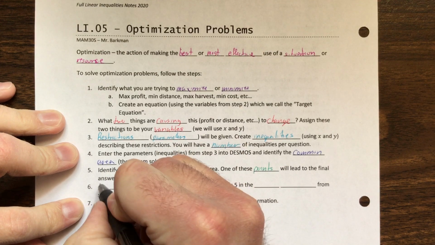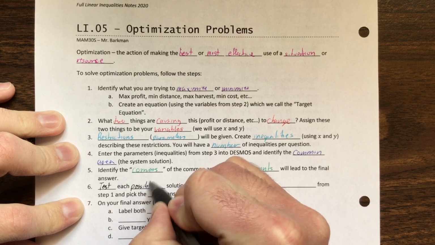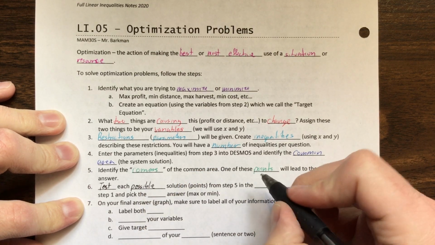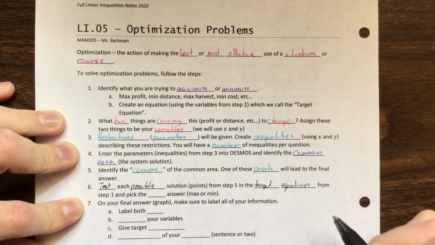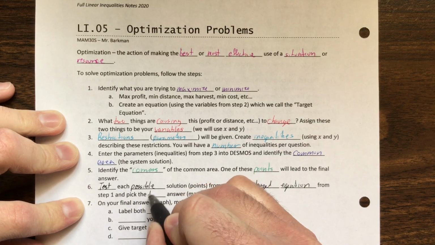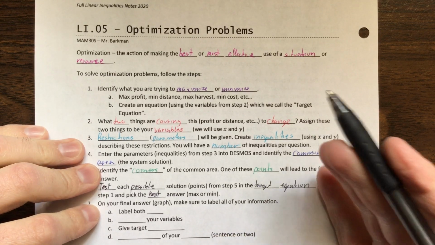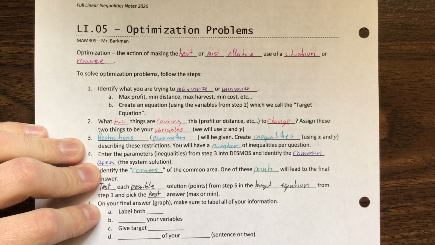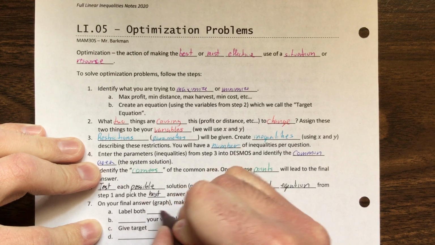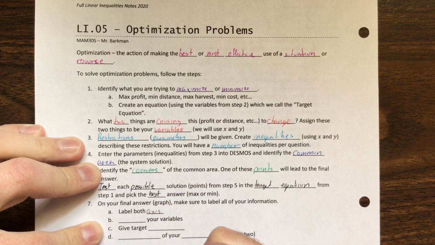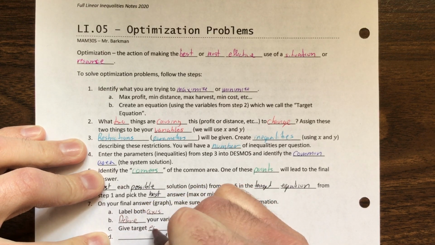All right, so number 6, next thing we do is we test each possible solution, or our points from step 5, in our target equation, which means step 1, and then we pick the best answer. Now that answer is going to be either a max or a min. It's going to depend on if we want to maximize this or if we want to minimize our solution here. Then on our final graph, we're going to make sure we label all of our information.